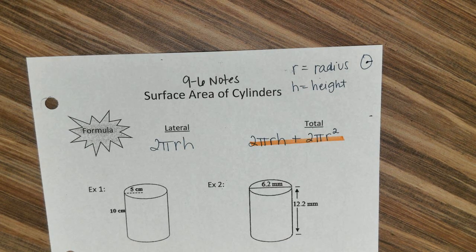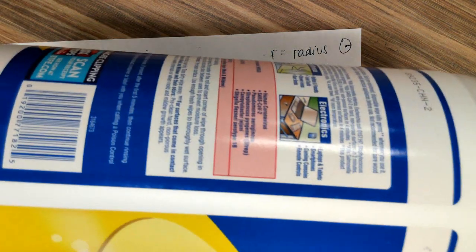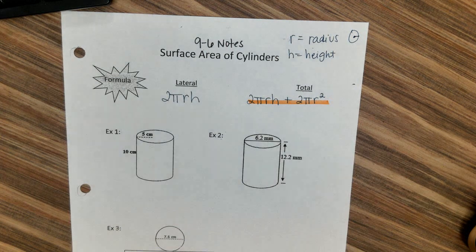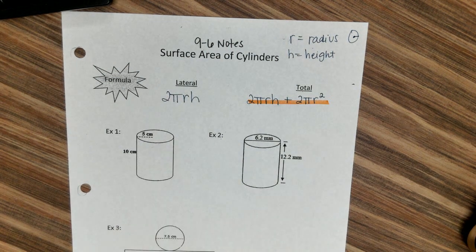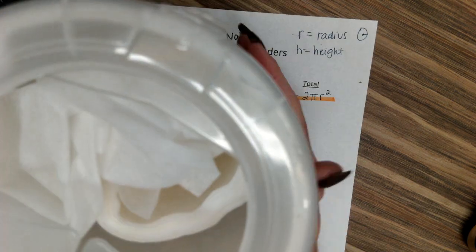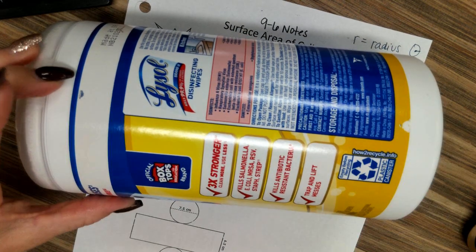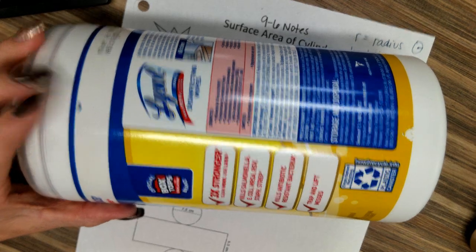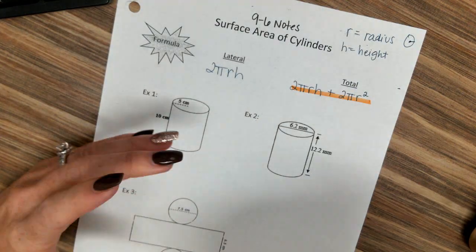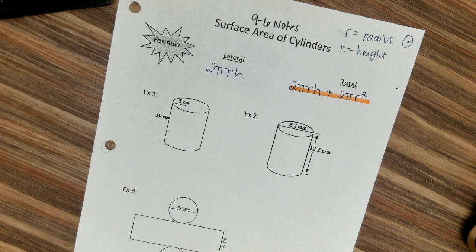Now, before we move on, I want to use my little cylinder as an example. So I have this Lysol can. If I stand it up like this is how tall it is, yes? The height's right here. If I lay it down, this is still the height. It's just now laying down. Does that make sense? Where does the radius have to come from? The circle. No matter where the circle is, the radius has to come from the circle.